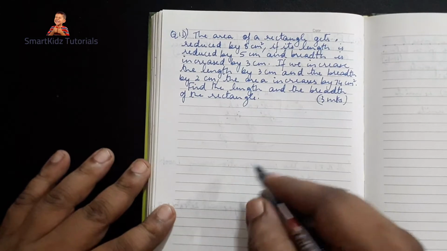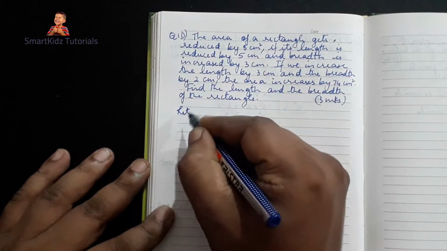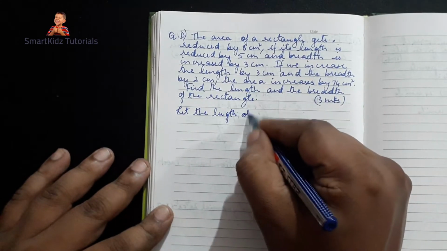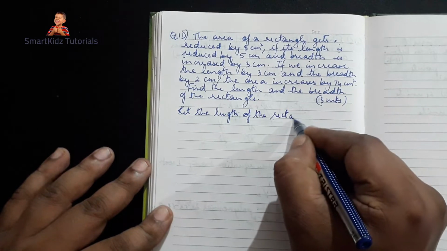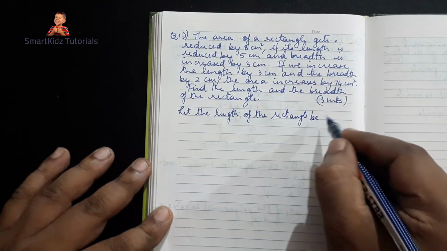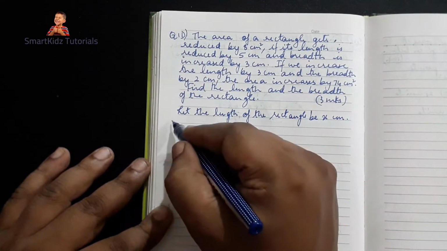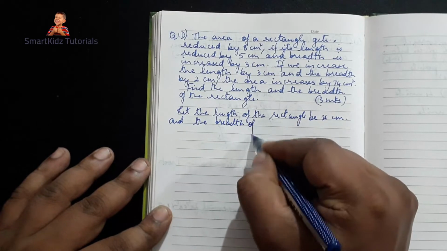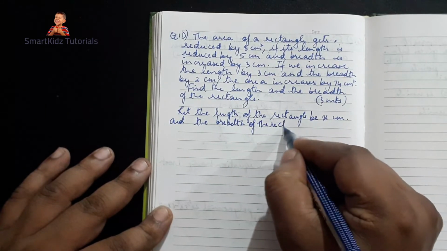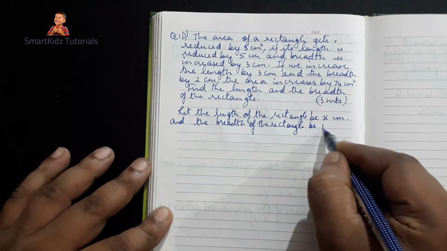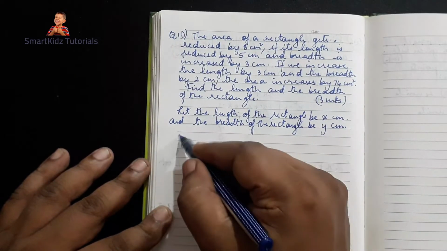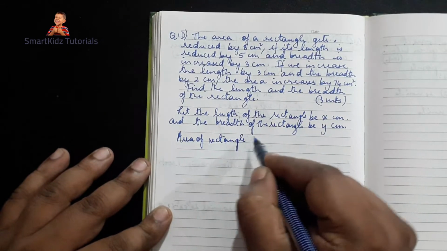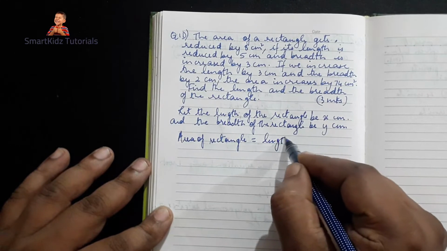So we say, let the length of the rectangle be x centimeters, and the breadth of the rectangle be y centimeters.